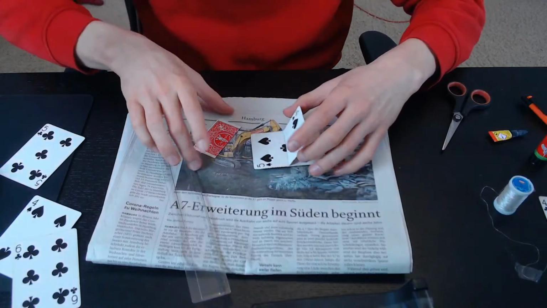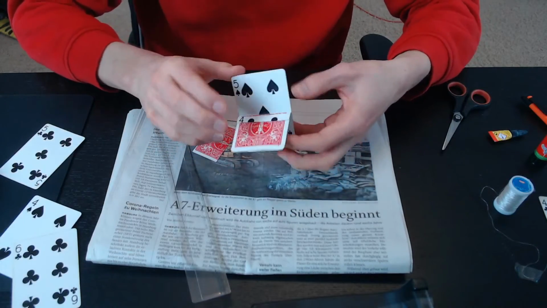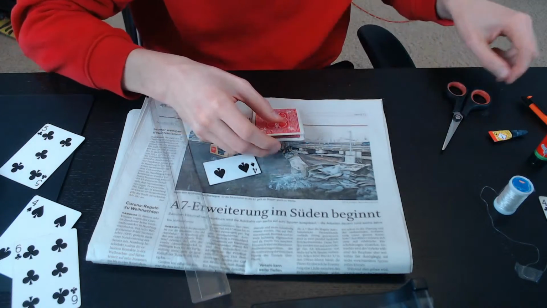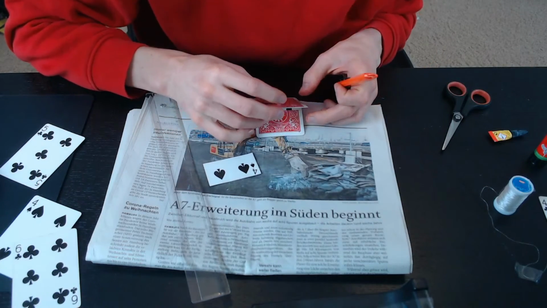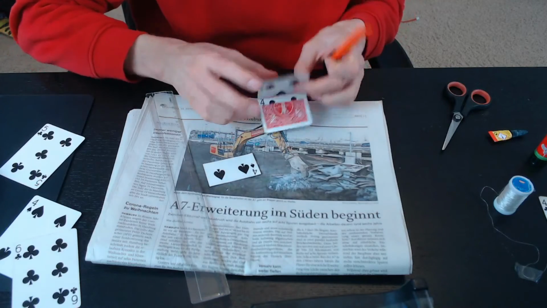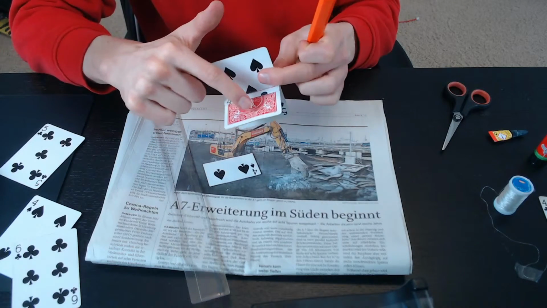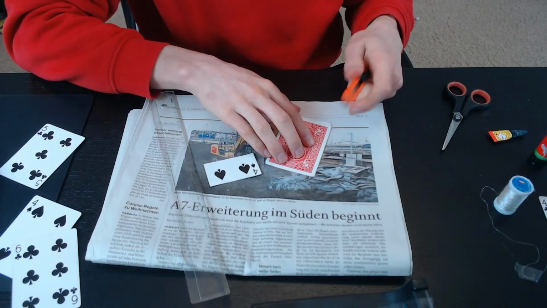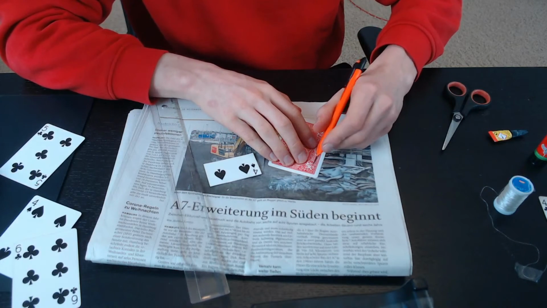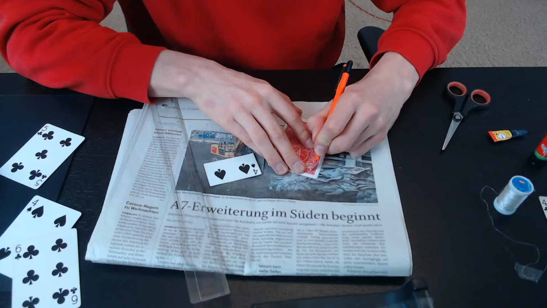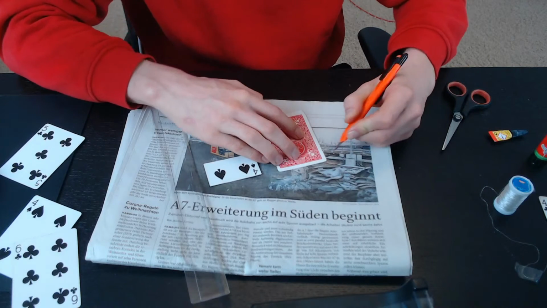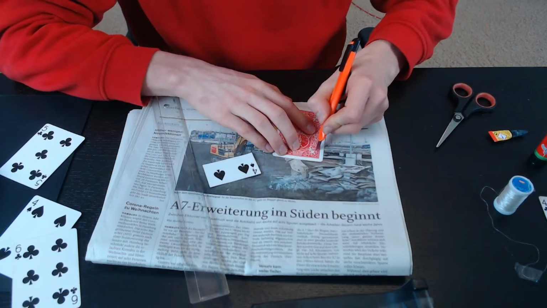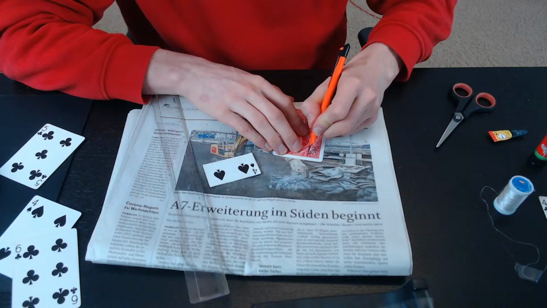And now we're going to cut our window, which is going to be on top left for me. So make sure to leave this gap basically. So this part you don't want to cut where the white is. So flip that over. And then you want to cut right here where the red begins. I'm going to do that a little bit freestyle. So yeah, that's what I do.